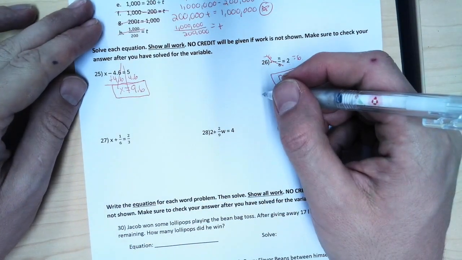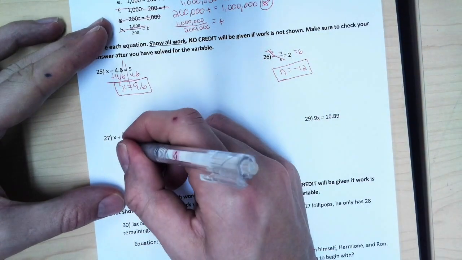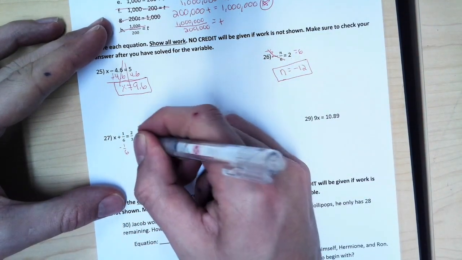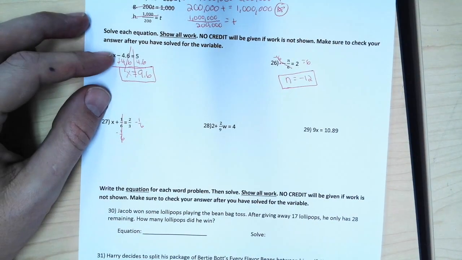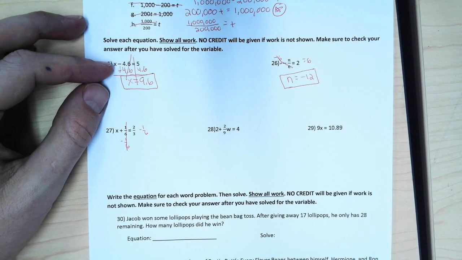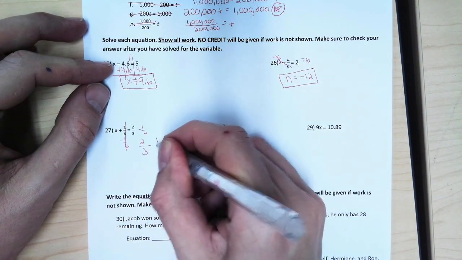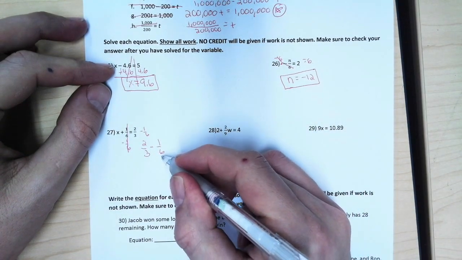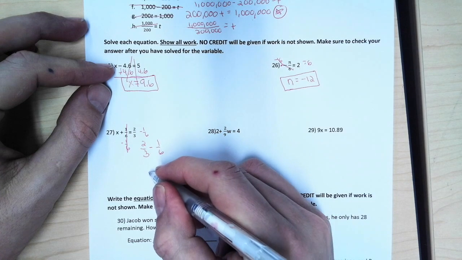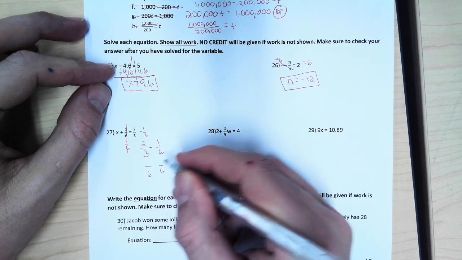Number 27. x plus 1 over 6 equals 2 over 3. I subtract 1 over 6 from both sides since I'm adding. The 1 over 6 cancels out. So now we'll do 2/3 minus 1 over 6. In order for us to subtract, we have to find a common denominator. A common denominator for 3 and 6 is 6.